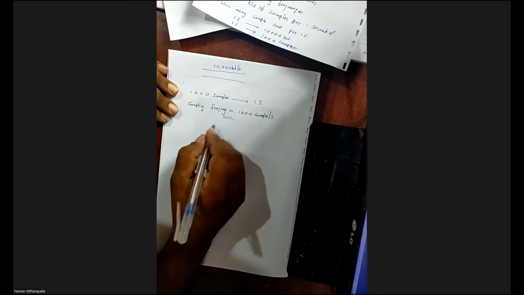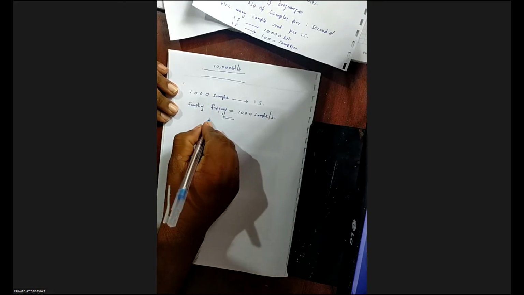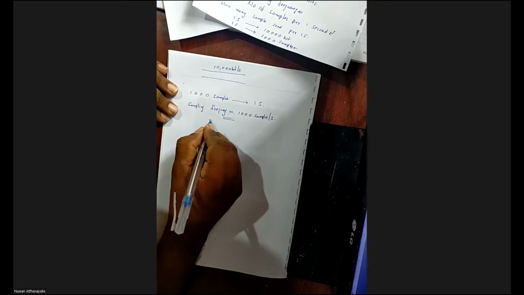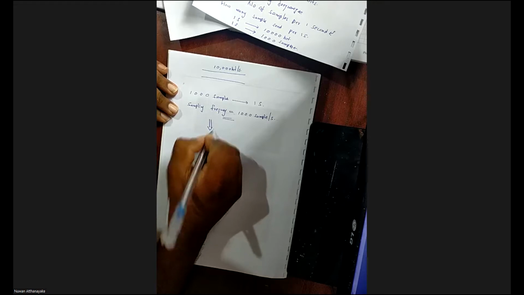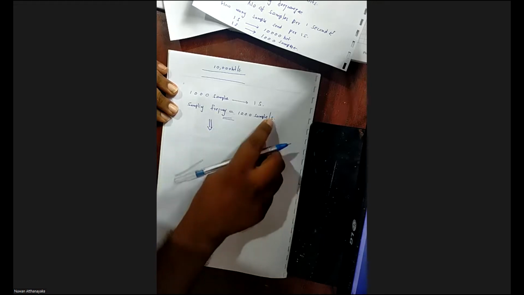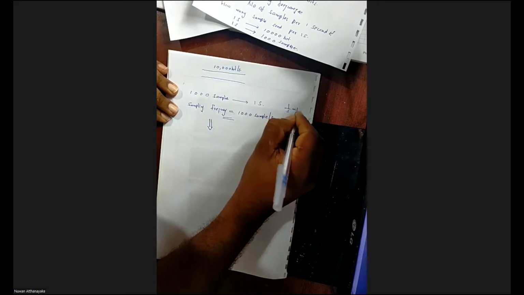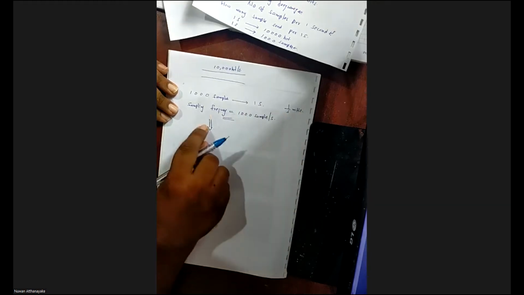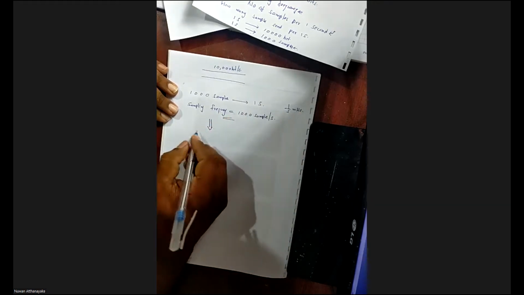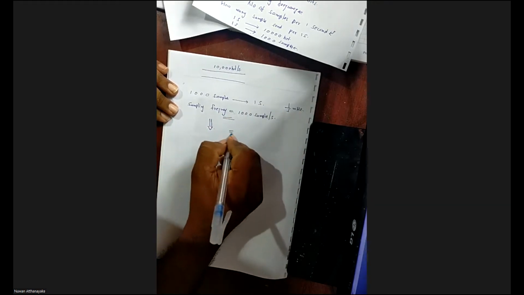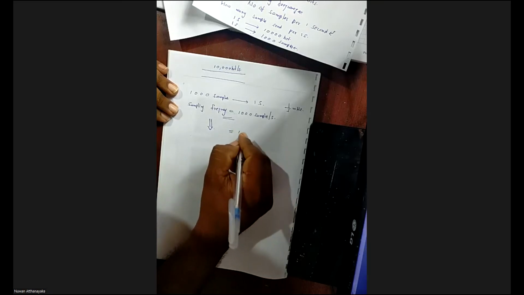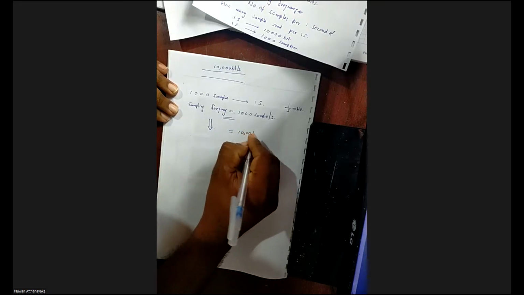I think you can also write this using hertz. Always 1 by second is hertz, no? Also you can write this in terms of hertz, that is 1,000 hertz.